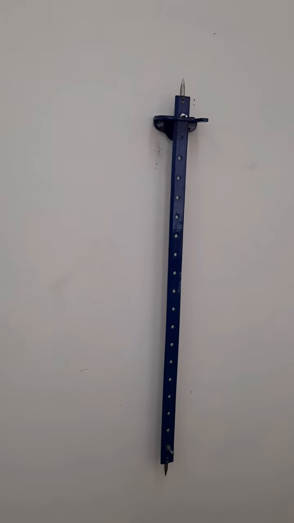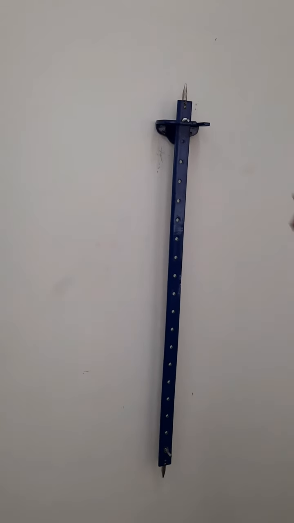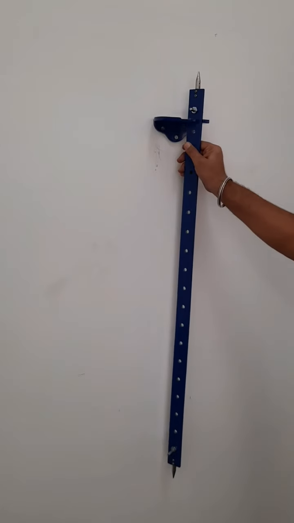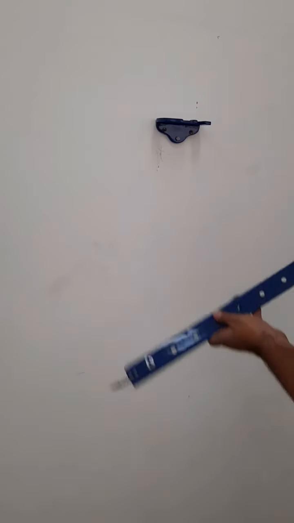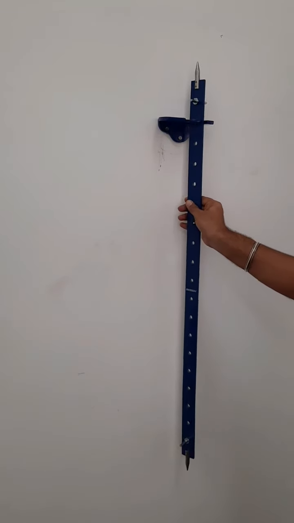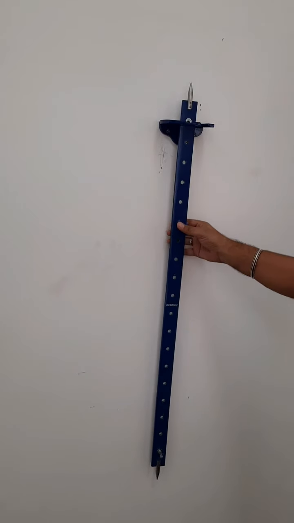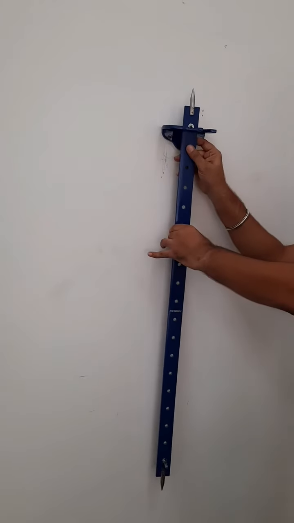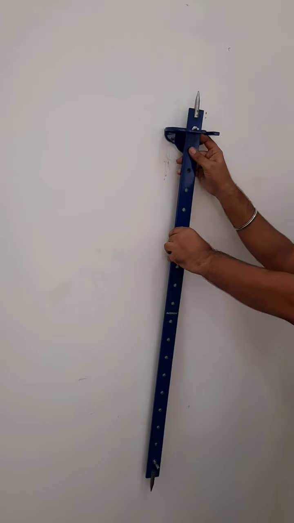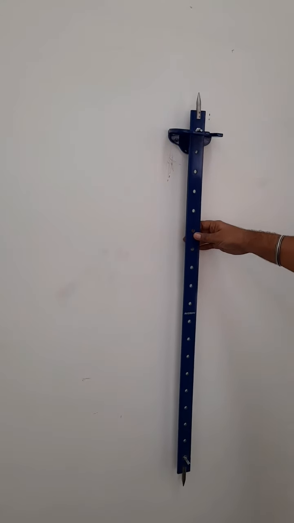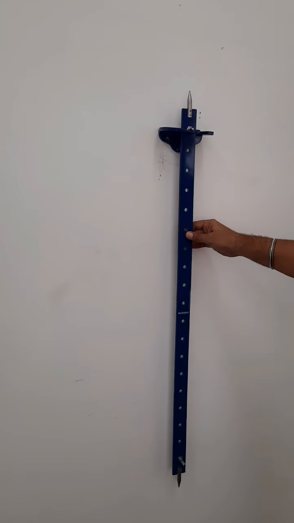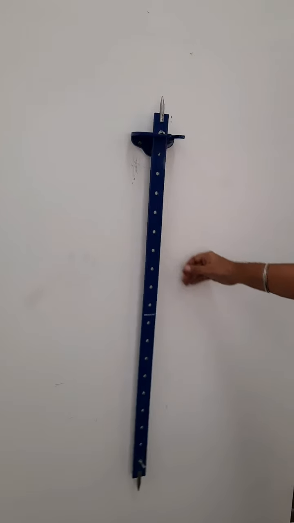So once we have taken the readings for 20 oscillations, we have to turn this bar pendulum upside down. Like this. We have to place it in the rigid support. And then again, we have to start the oscillations, displacing it to a very small angle. We have to note down the time for 20 oscillations.